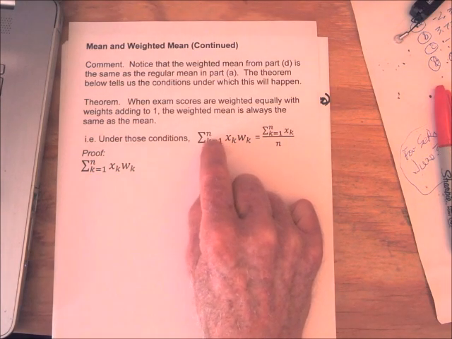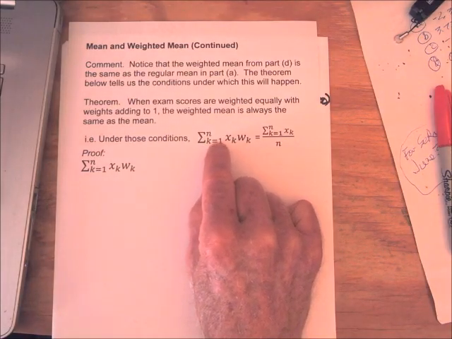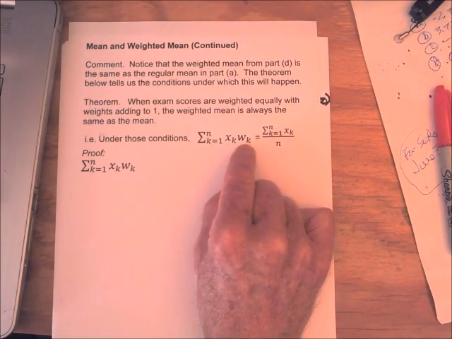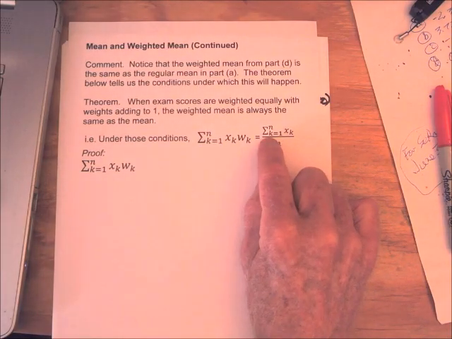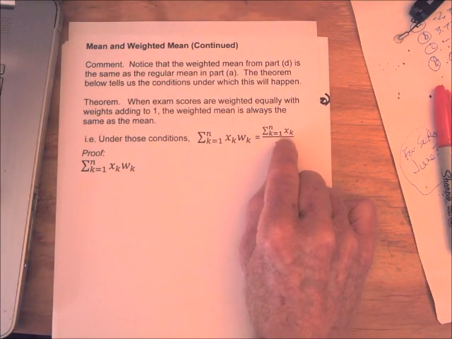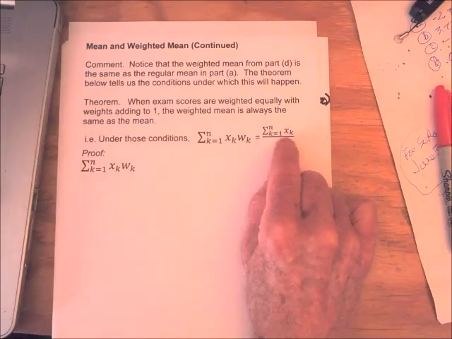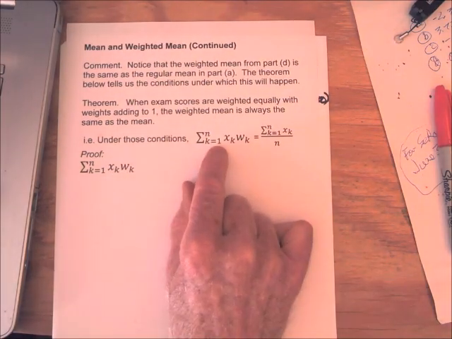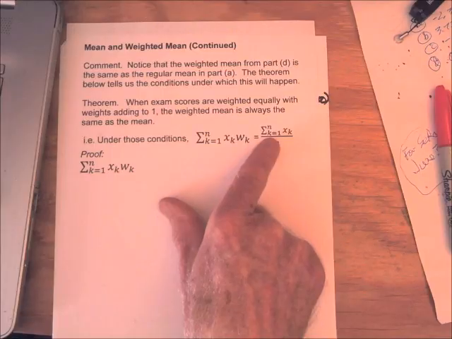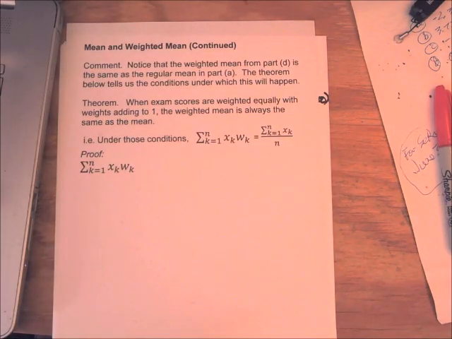It doesn't matter how many exam scores. The sum as k goes from 1 to n of xk times wk, where n is the number of exam scores, is equal to, that's the weighted mean, and this is the regular mean, the sum as k goes from 1 to n of xk all over n. So we're going to start with the left side and try to manipulate it to get it equal to the right side of the equal sign.